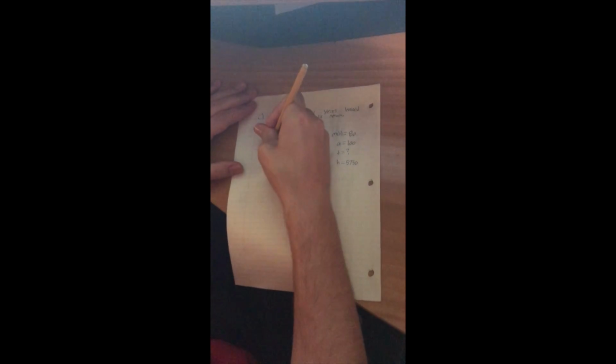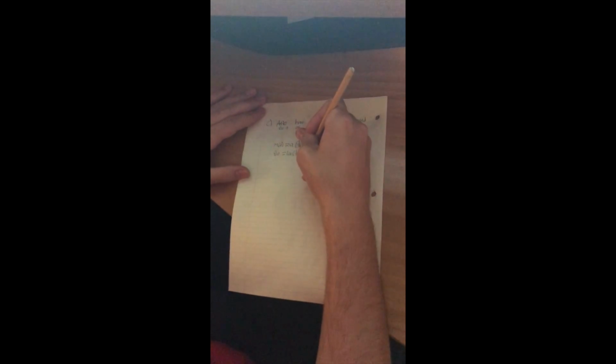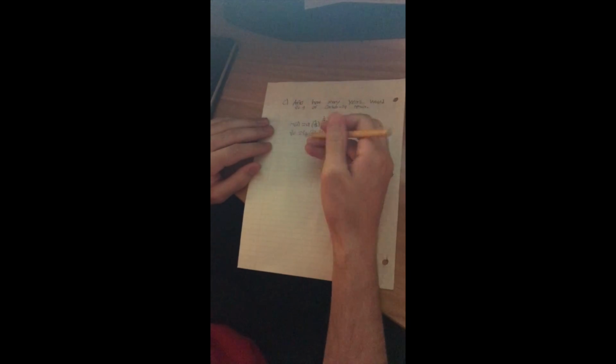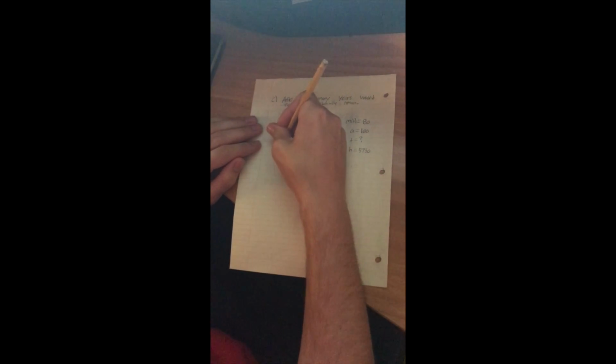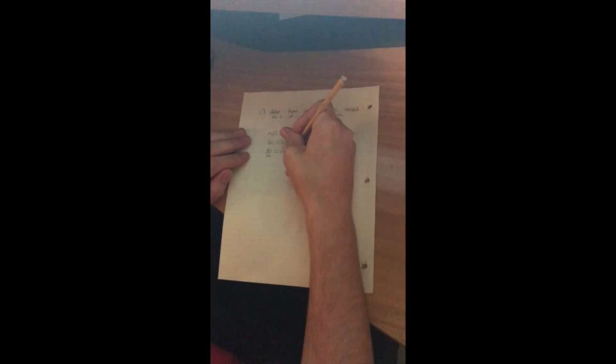So plugging that in, we get 80 equals 100 (1/2)^(t/5,730). So the next step will be to bring 100 over to the other side to get 80 over 100 equals (1/2)^(t/5,730).